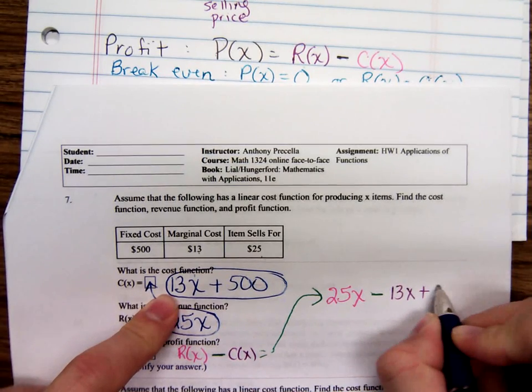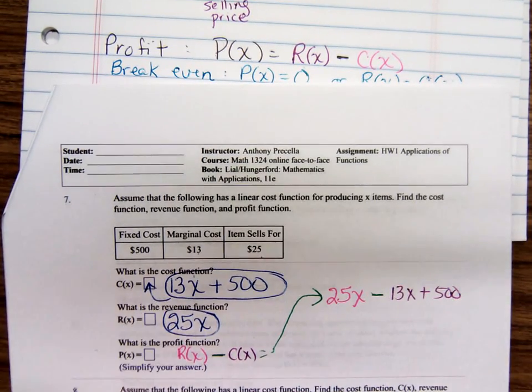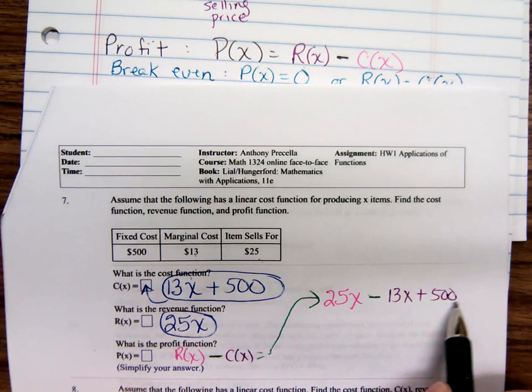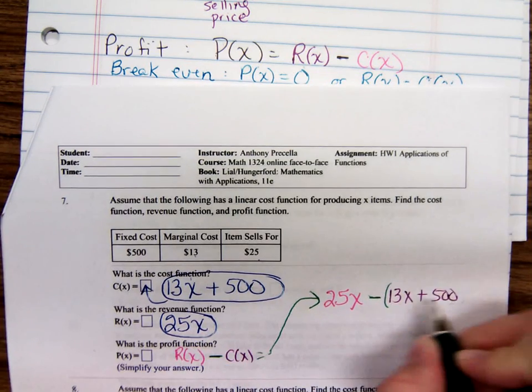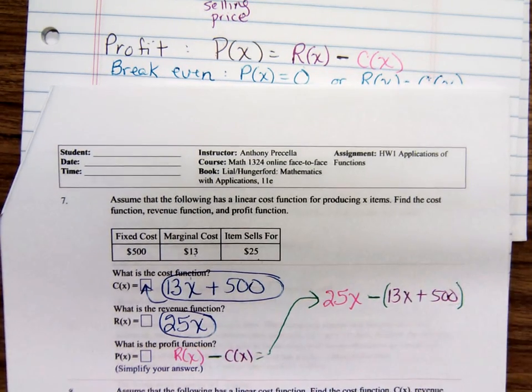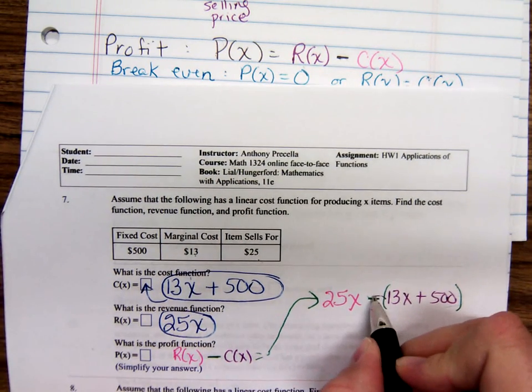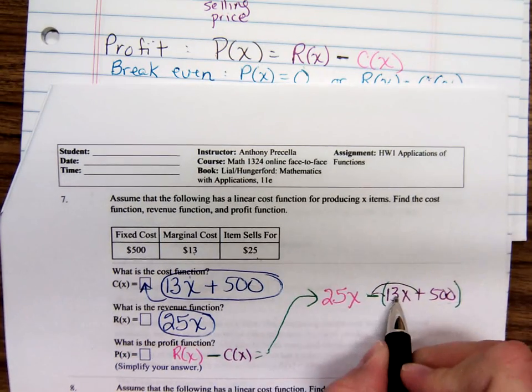And when I have it written like that, that's not completely right. I want to subtract all of this. So if I put parentheses around there, does that hint tell you what we need to do here? We need to distribute this minus. Don't just subtract the 13x, you should subtract the 500 also.